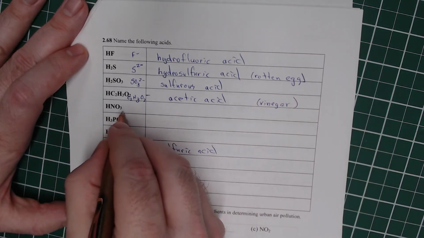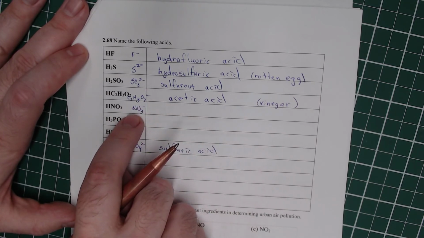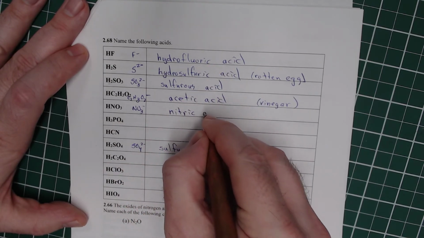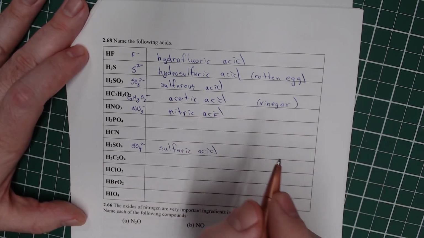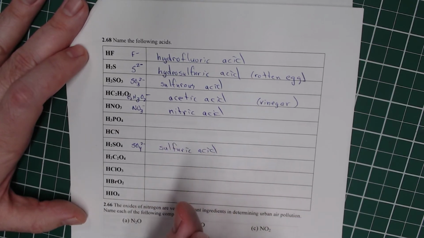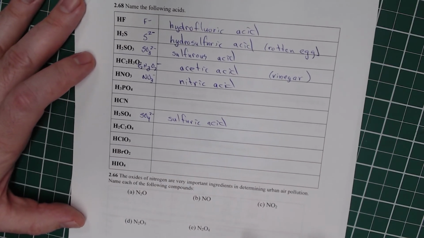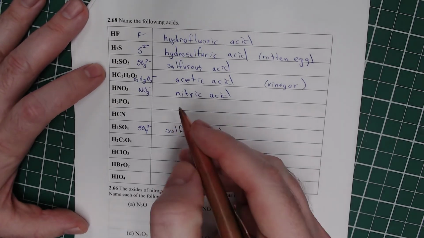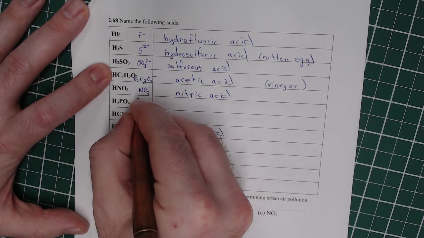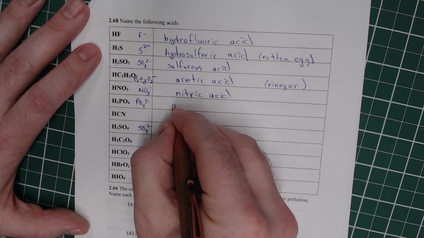All right. HNO3. Well, NO3 minus, that is nitrate. Nitrate, ate becomes ic, so that's nitric acid. Nitric acid, that's some dangerous stuff. You got to stay away from the nitric acid. You get nitric acid on your skin, you don't necessarily know right away, but you will soon. And it will leave some pretty nasty stains and scars on your skin. All right, H3PO4, well, PO4 3 minus, that's phosphate. Ate becomes ic, so this is phosphoric acid.